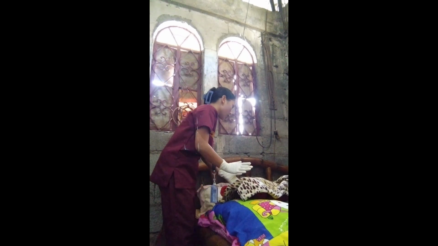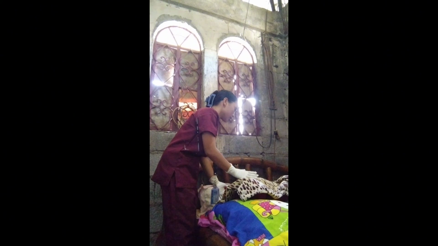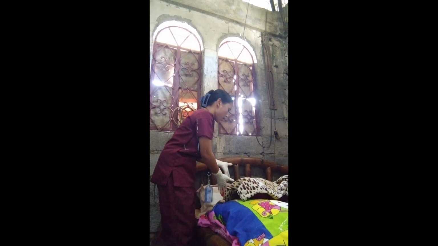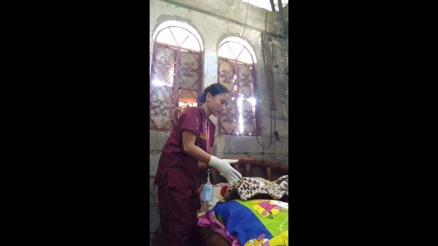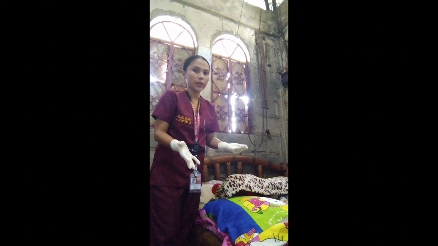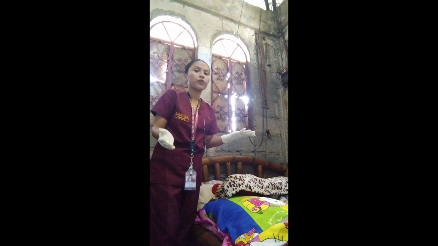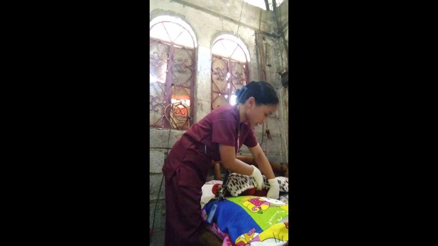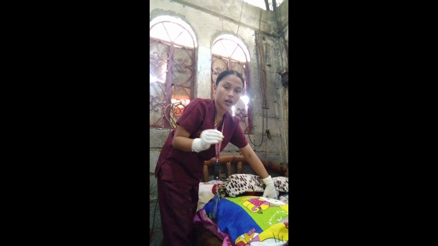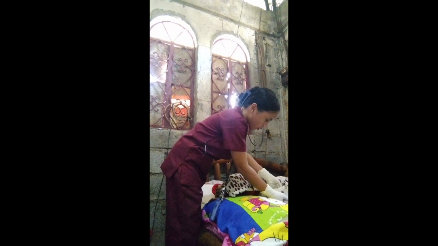proper bearing down techniques. Okay, ma'am? Pag-iiri po sa back niyo po or sa puwet niyo po, ano po ang pag-iiri niyo, hindi po sa leeg. Okay po? Then, now we need to apply the perineal support for cephalic delivery, and feel the presence of cord coil upon external rotation of the head. Okay.